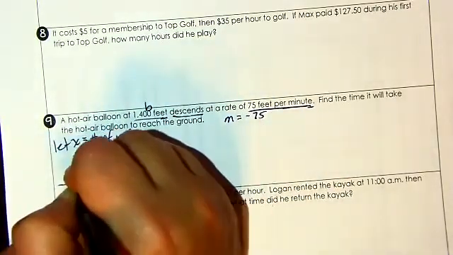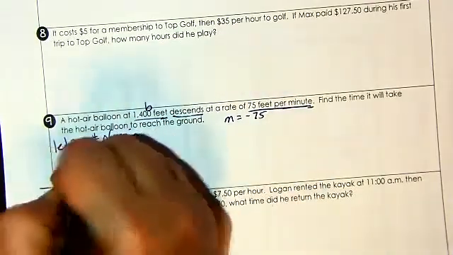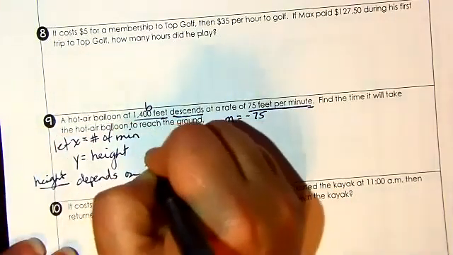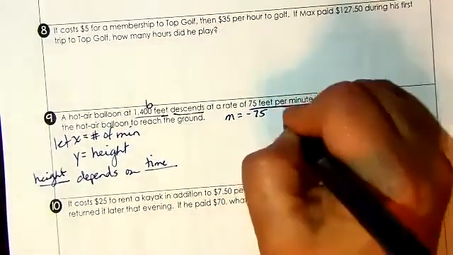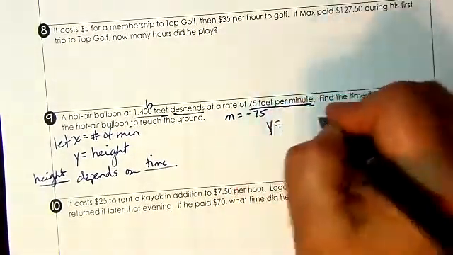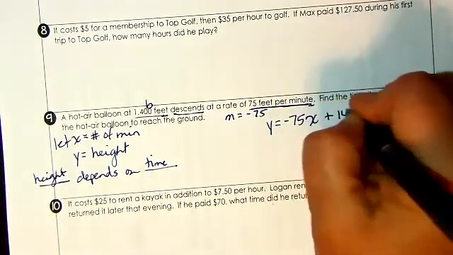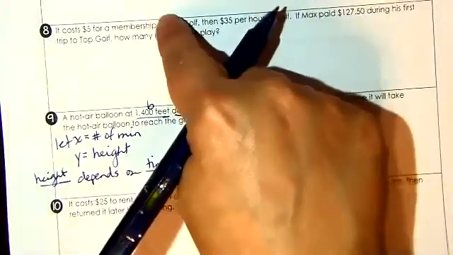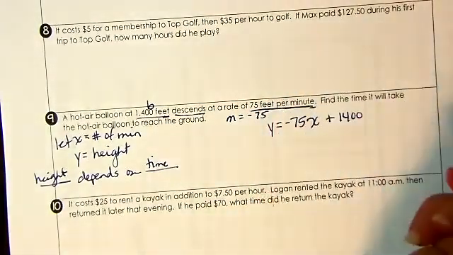say blank depends on blank. So we would say height depends on the time. So how much time you're coming down is going to determine what your height is at. So therefore, the initial equation is going to be negative 75x plus 1,400, because the beginning amount is 1,400. It starts at 1,400 and then it's coming down at negative 75 feet per minute.